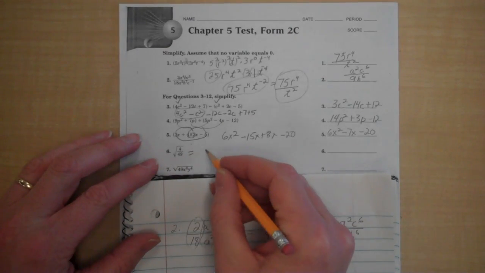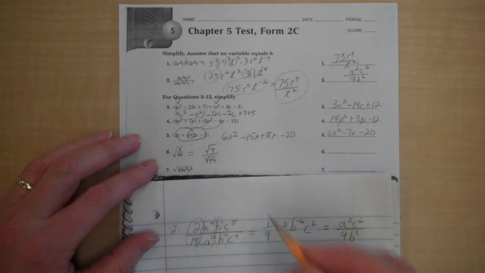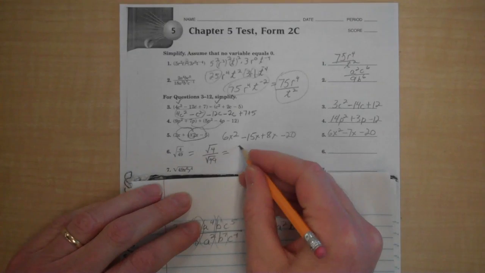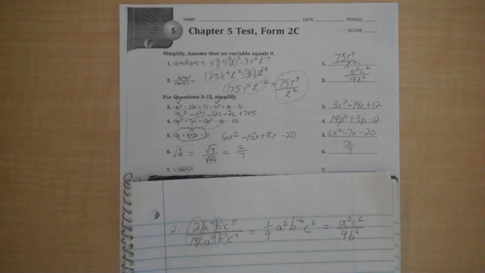Now number 6, that's the square root of 4 over the square root of 49. And the square root of 4 is 2. The square root of 49 is 7. So that is 2/7.